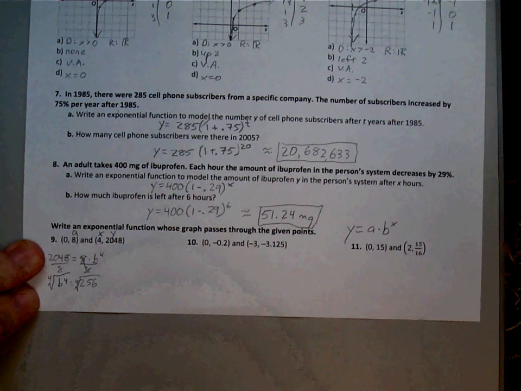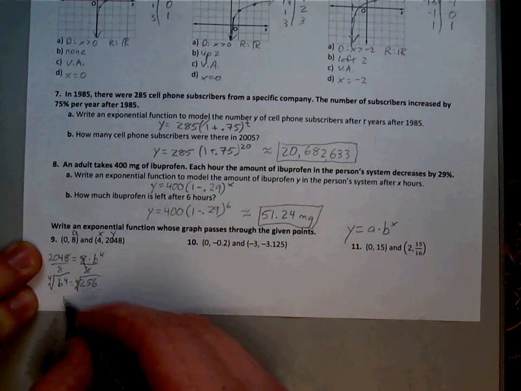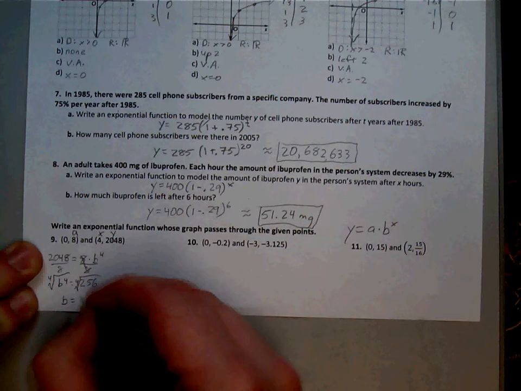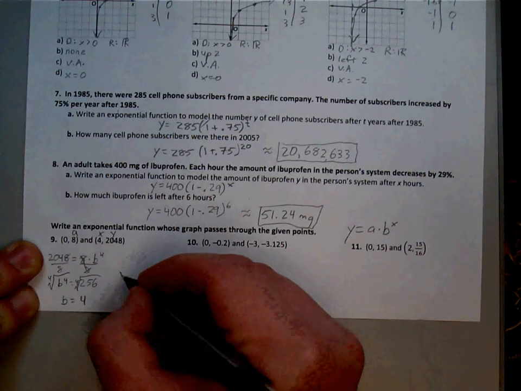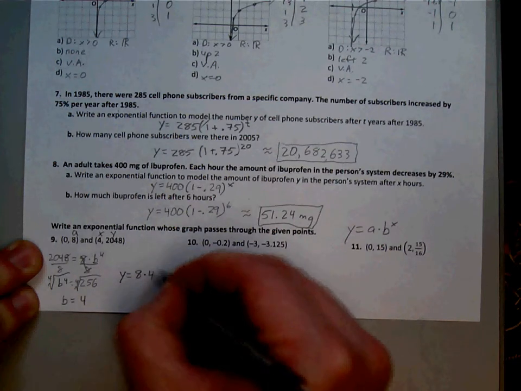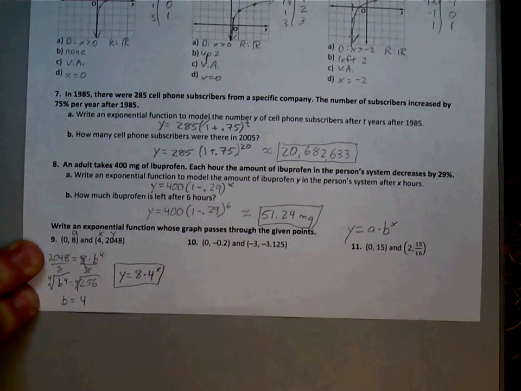Since that's an even root, I would be doing plus minus, but I know b has to be a positive number, so I won't even bother with the negative here. I would just have to throw it out. So the 4th root of 256, oops. That's 4. So we got b equals 4. So now we can write the equation. Our initial value is 8, and b is 4. So we have y equals 8 times 4 to the x.